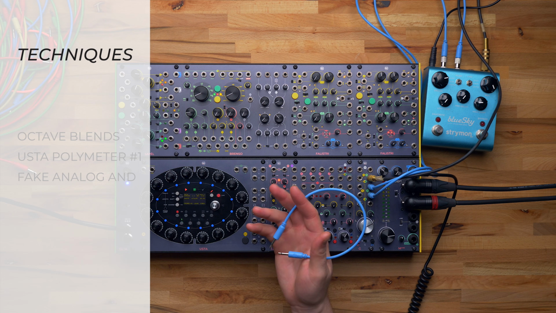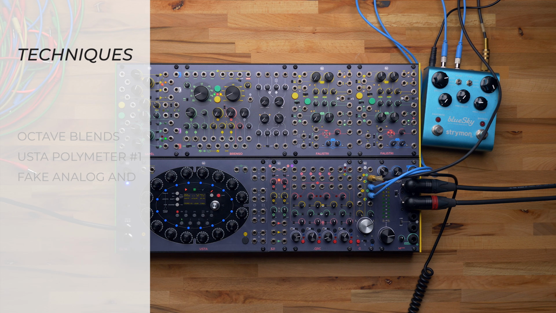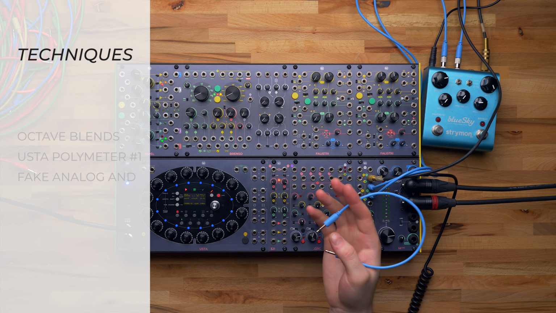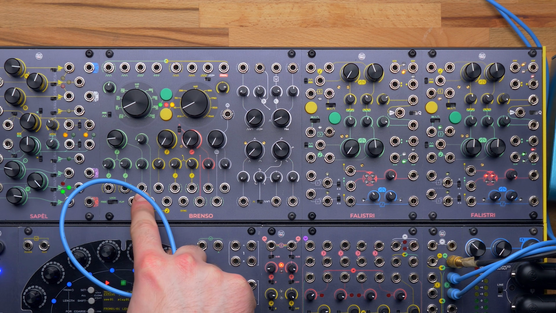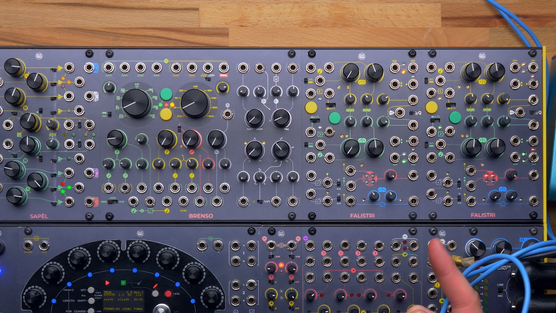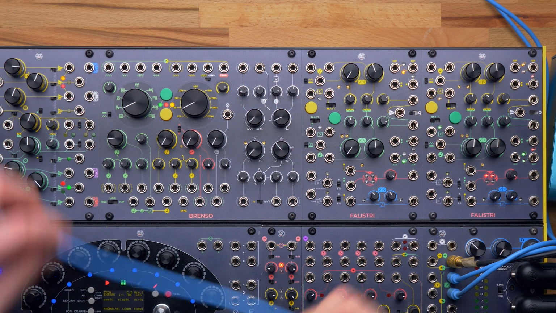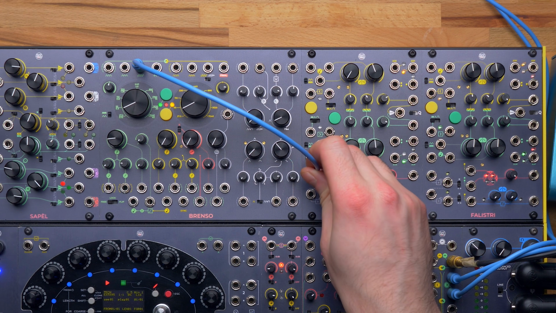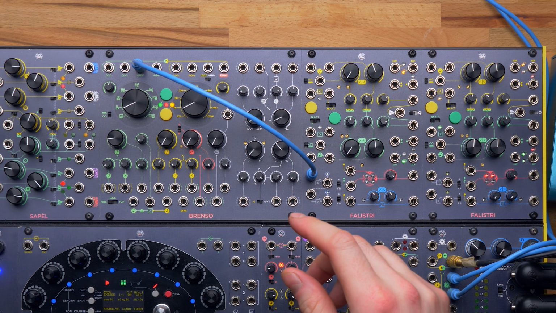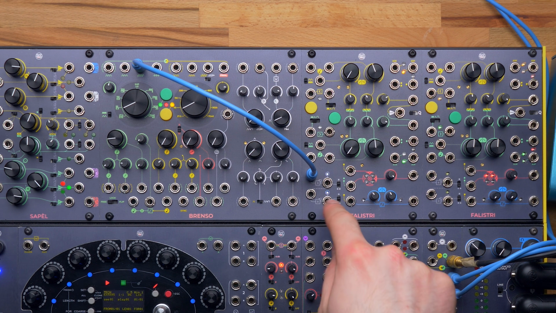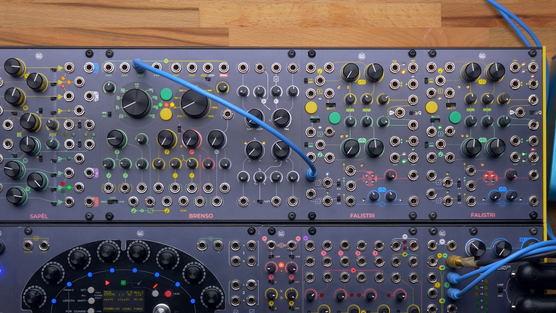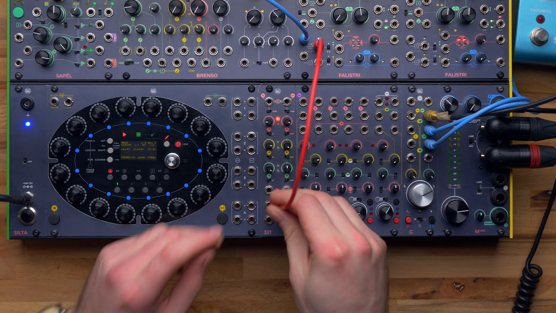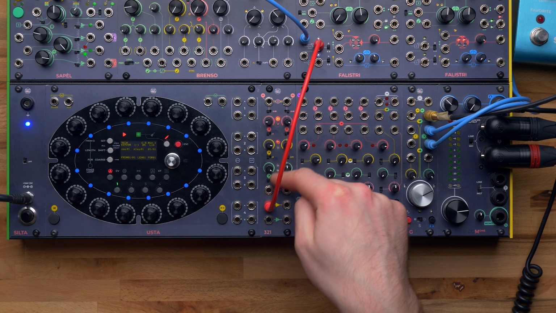So for this patch I'm gonna need at least 2 sequences, and since this is gonna be a polyphonic patch, I'm gonna use the green oscillator to put into practice the octave blends technique. So what I'm gonna do is duplicate the square wave and divide the square wave output through the dual cascaded frequency divider on this first FALISTRI here, which I'm then gonna blend on the 3-2-1.